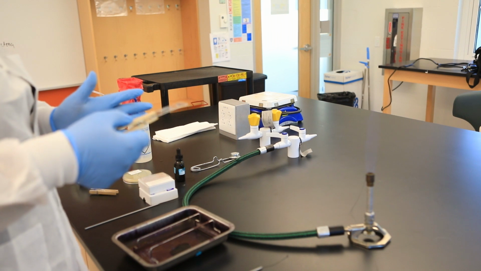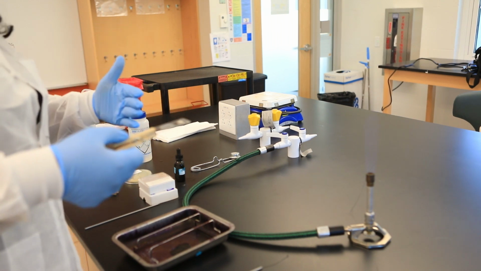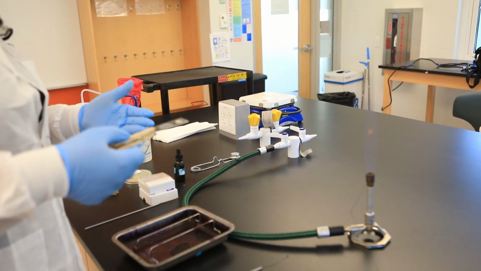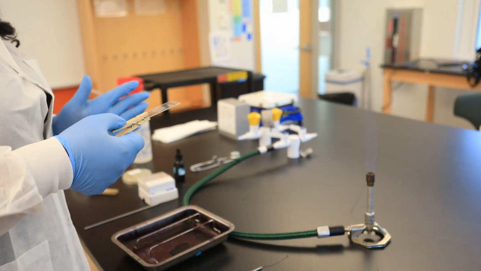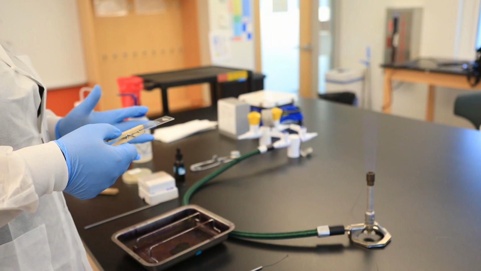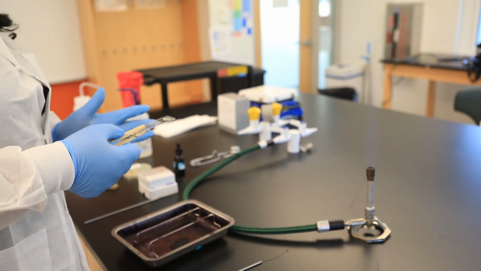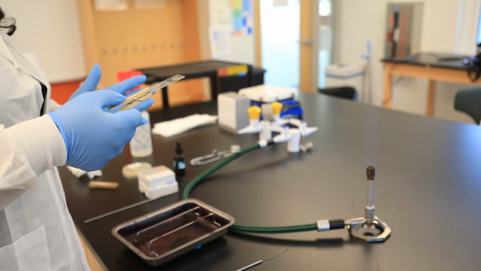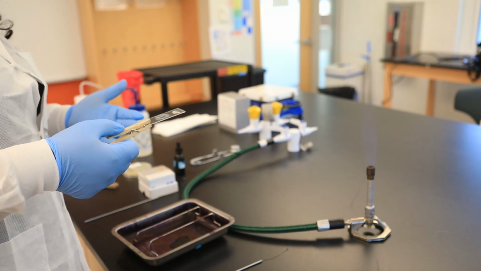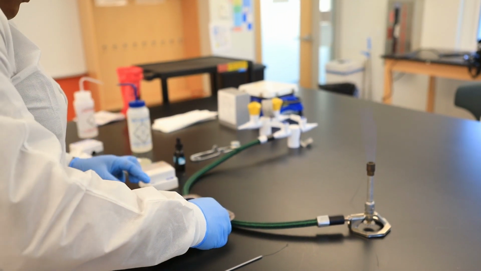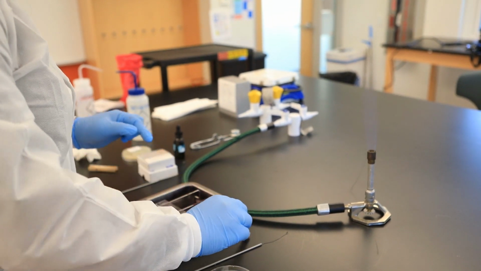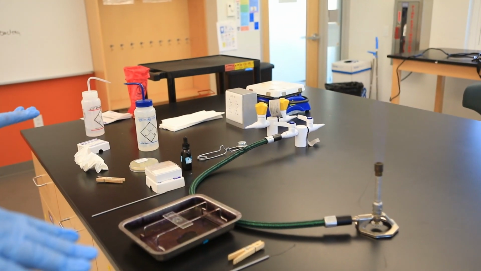And the goal of heat fixing is to allow for adhesion, to allow for the cells to adhere to the slide, but also to kill the bacterial cells as well without compromising their shape. Okay, you want the cells to be intact so that you can stain them and look at the cellular components or structures of the cell. Okay, so once I'm done with heat fixing, next I am ready to begin the stain.